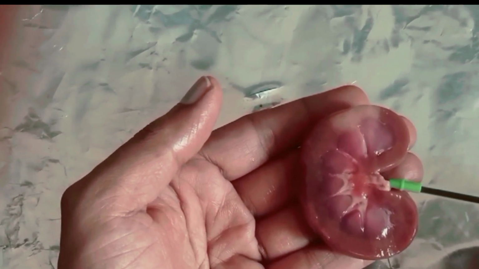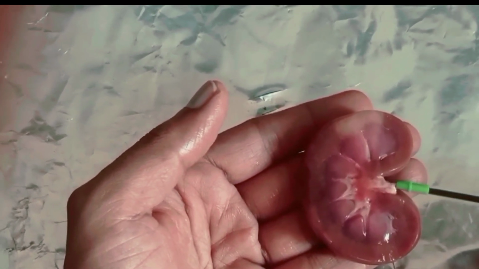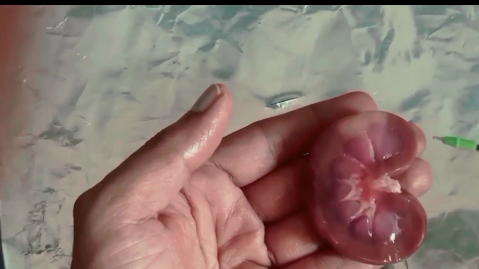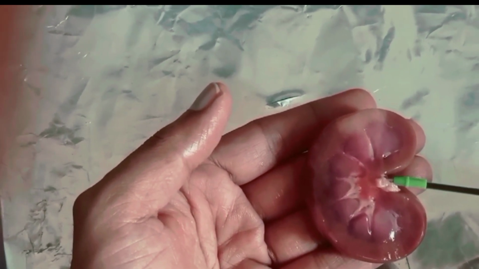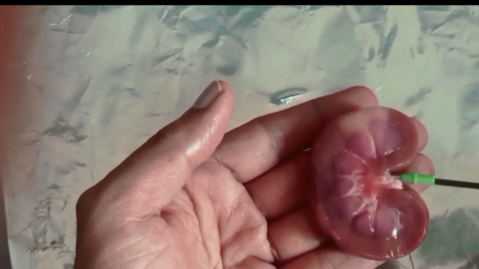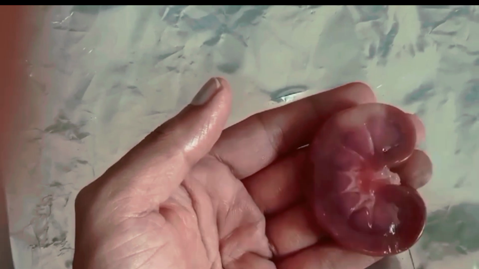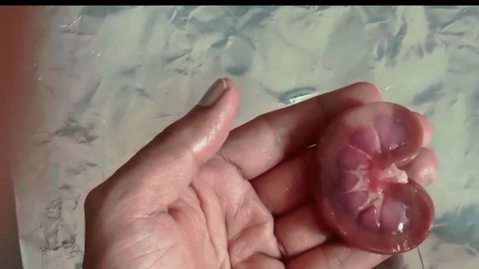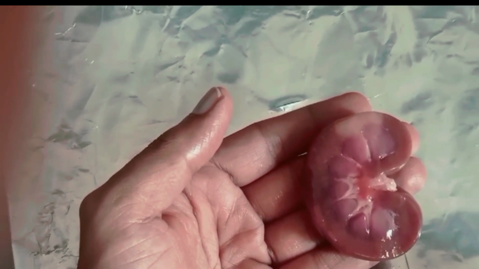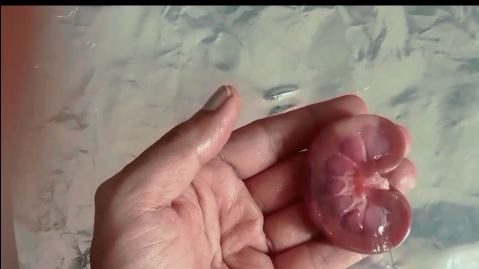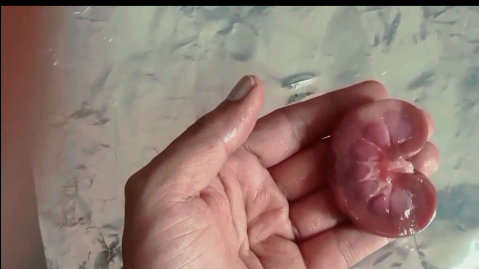Yes. This is the hilum, where the ureters originate, and also the renal artery enters the kidney, and the renal vein originates from the kidney, from this concave side of the kidney, right? This is the internal structure of the kidney. Thank you.